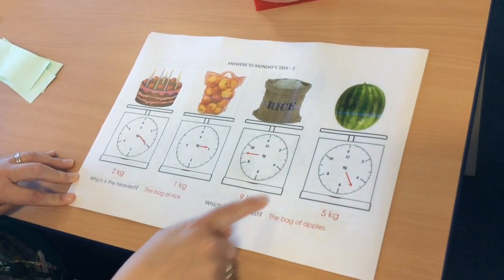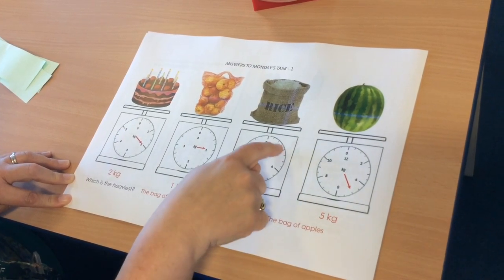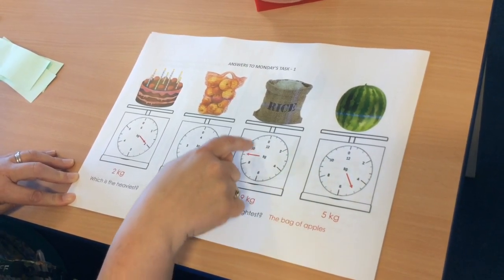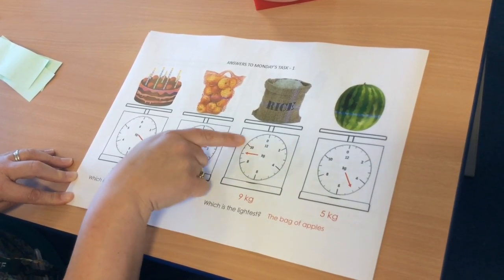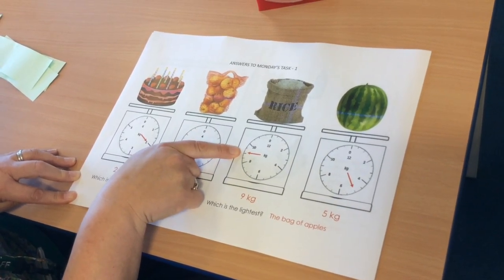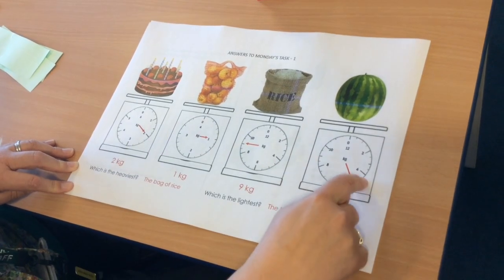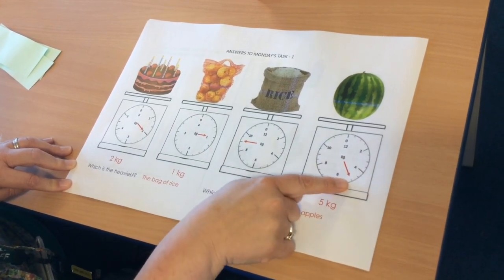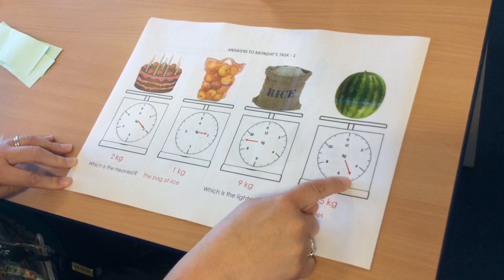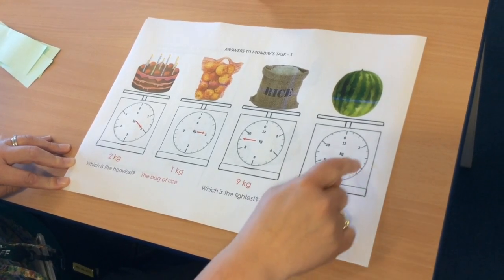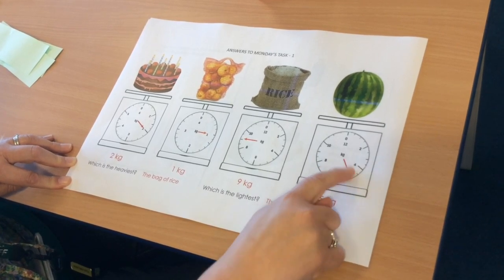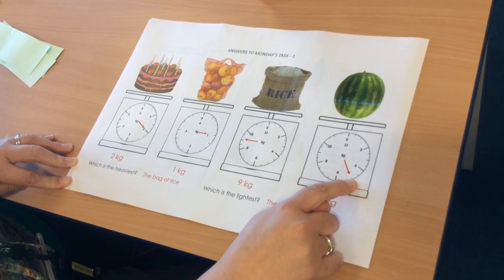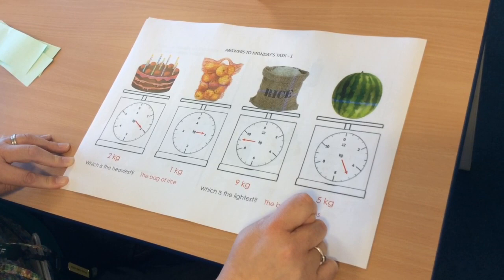The bag of rice, we have a scale where we only have the digits 2, 4, 6, 8, 10. So we have to look at the numbers either side of the arrow to work out that this is 9 kilograms. And again, we have an arrow pointing to a marker that doesn't have a digit. So we look either side, we've got 4 and 6, and we can see the needle is pointing in the middle of those, so we know that that's 5 kilograms.